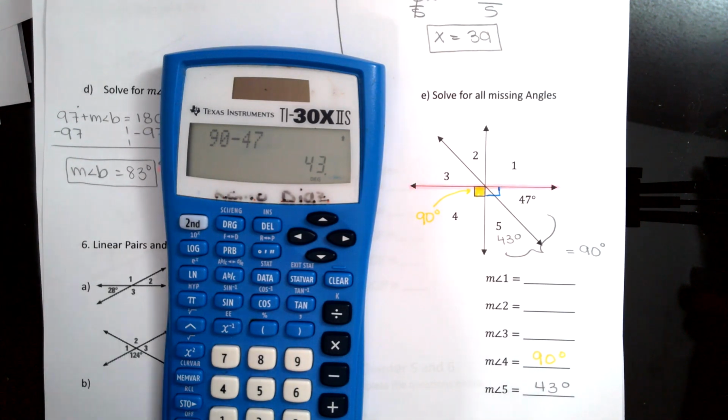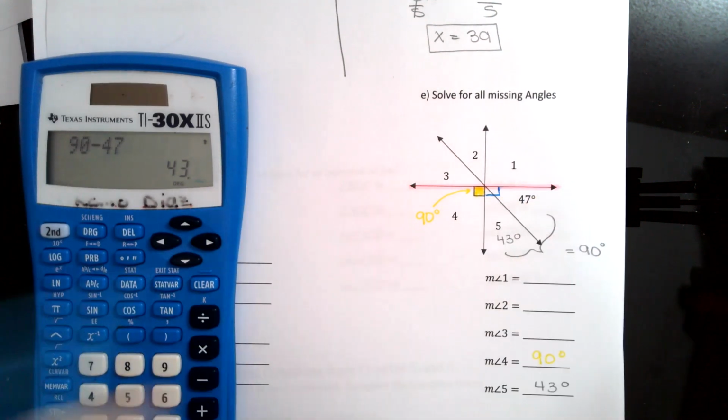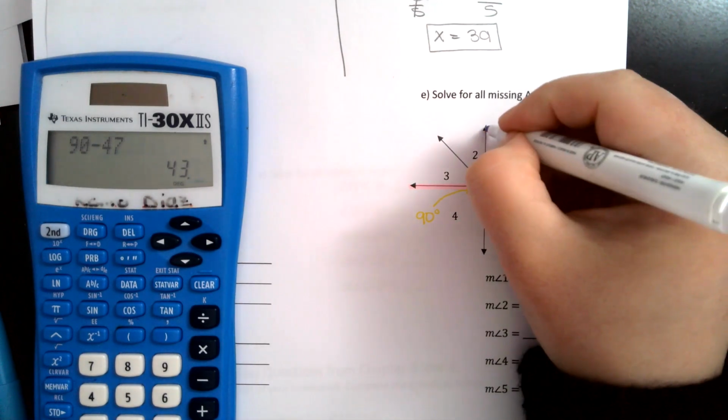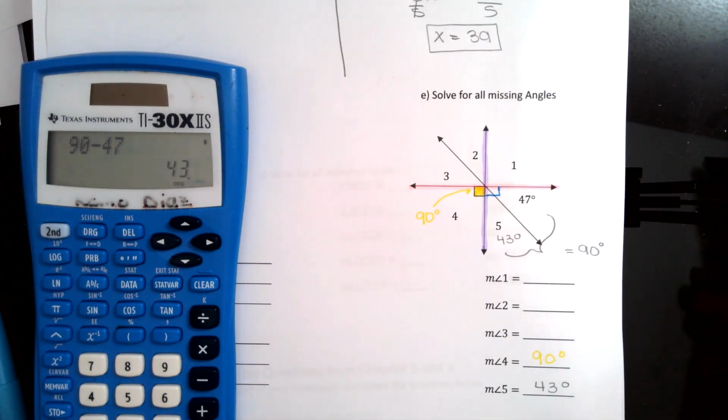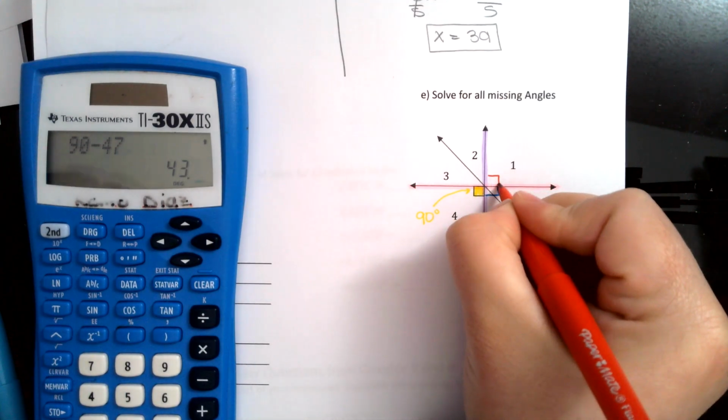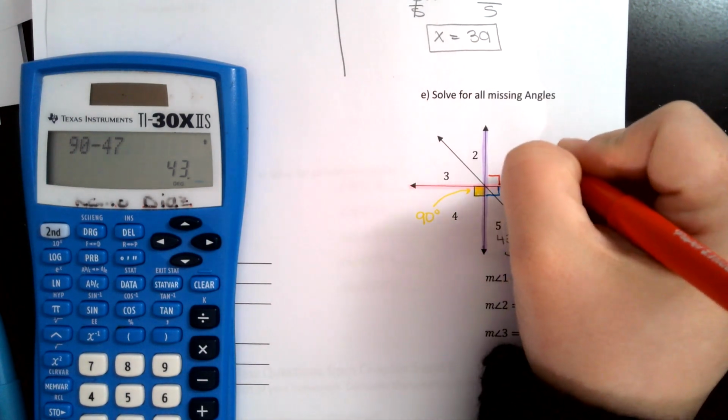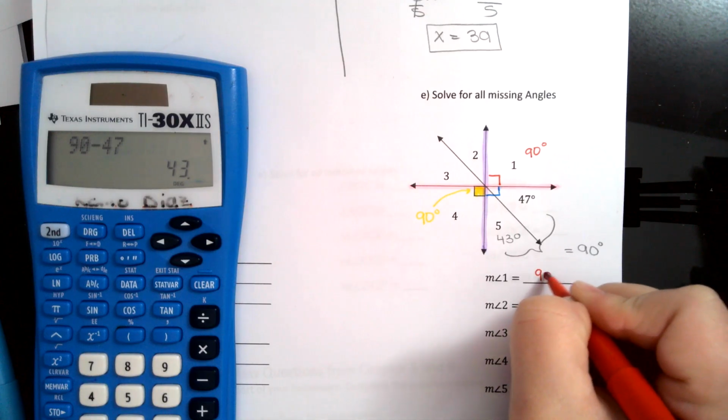Okay, so if we have 90 here and I look at a different line, so let's look at this line here, vertically, up and down, a line is 180 degrees. So if I have this blue box, that means I also have this red box, meaning that the measurement of angle 1 is also 90 degrees.